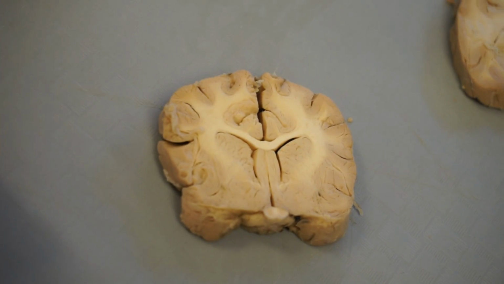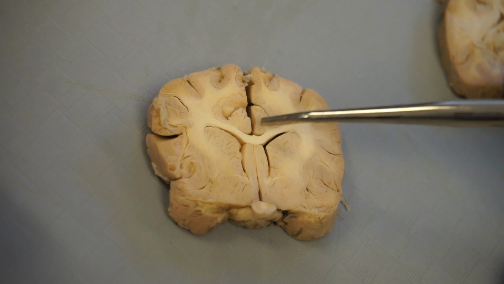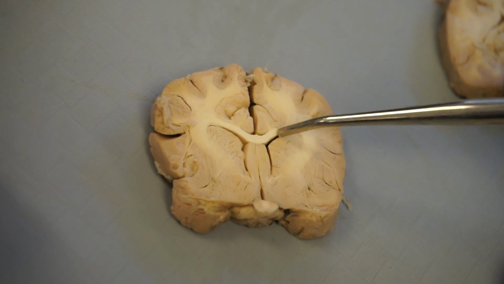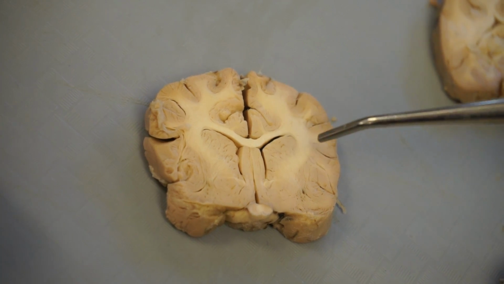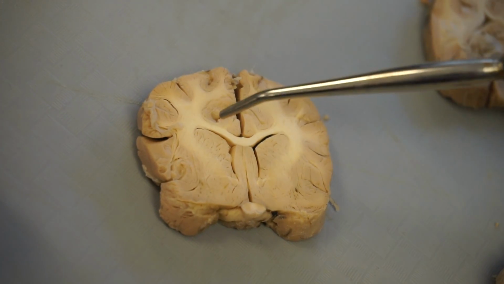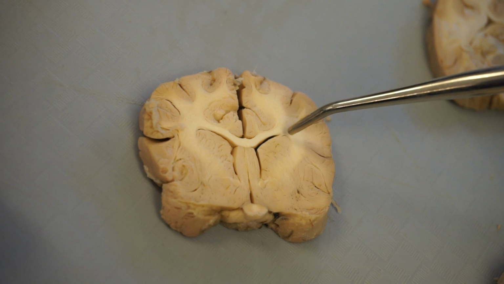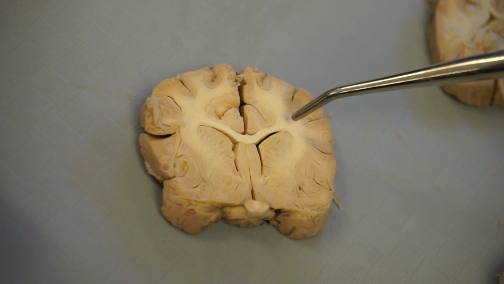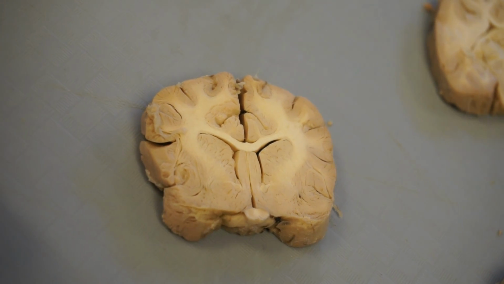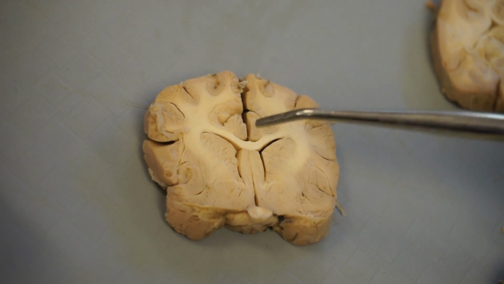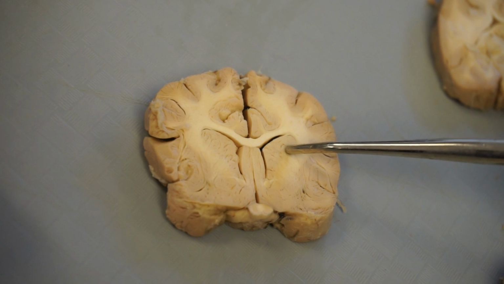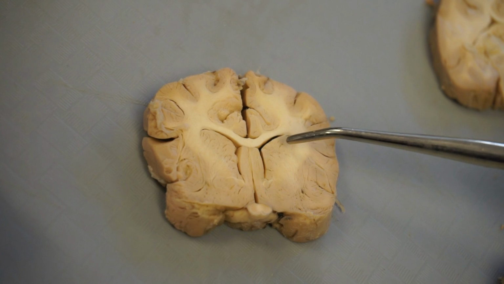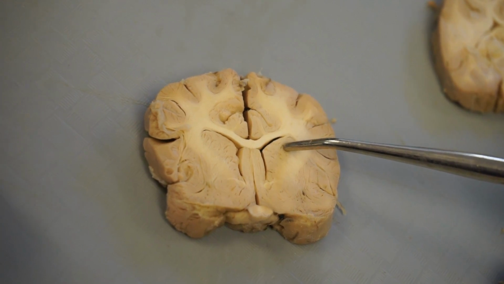I'm going to move to this section and ask you to identify this structure here, and that would be the corpus callosum. These structures to identify would be caudate nuclei.